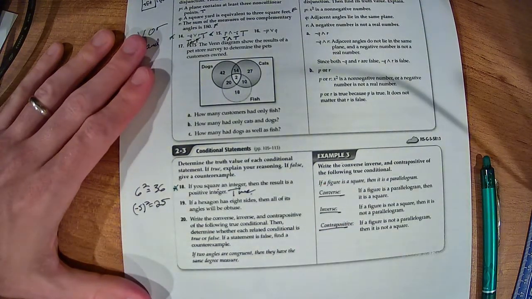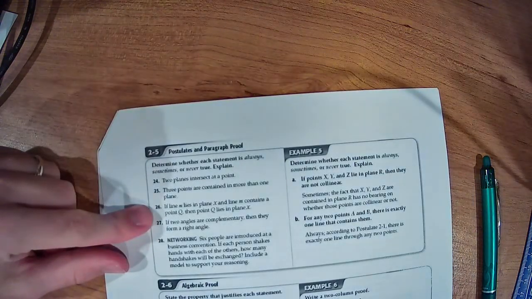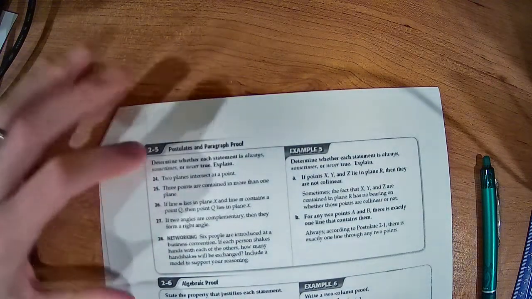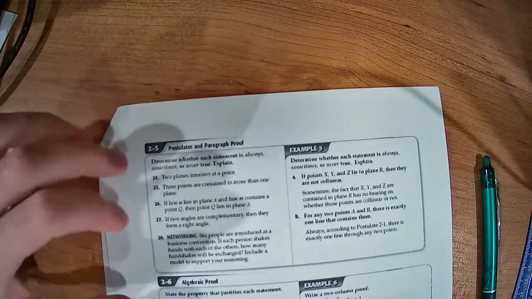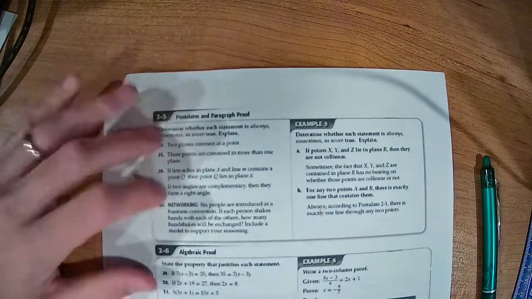Should be something that you can memorize pretty quickly. Be good to go. Let's see here. Postulates and paragraph proof, not too concerned here. Just make sure you know your postulates. I will not allow you to have any sort of cheat sheet on the test. So you definitely want to have those memorized and known.